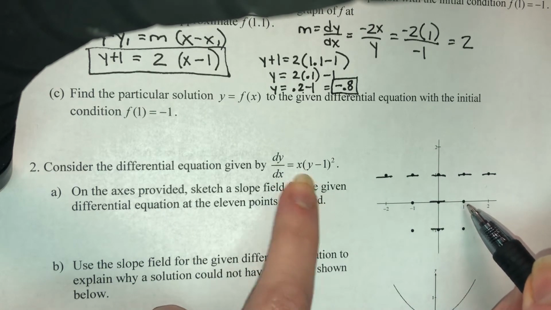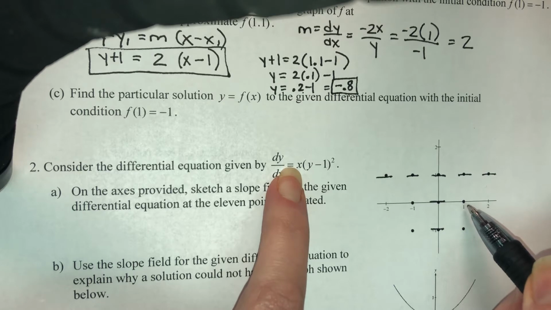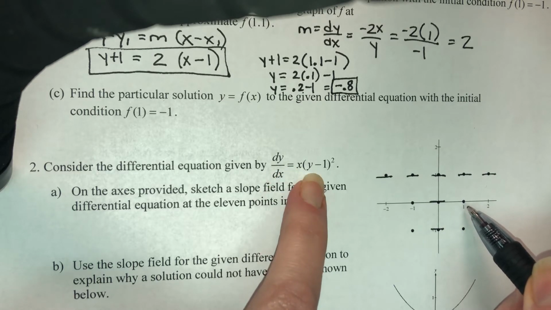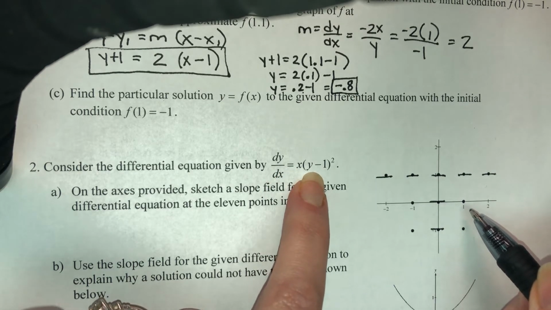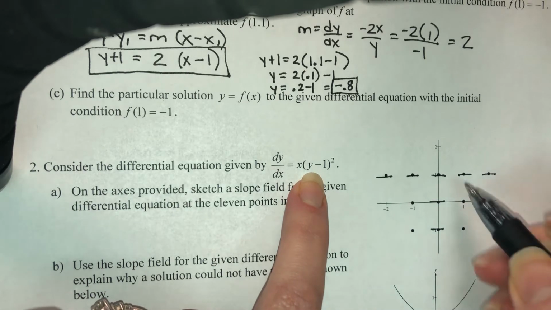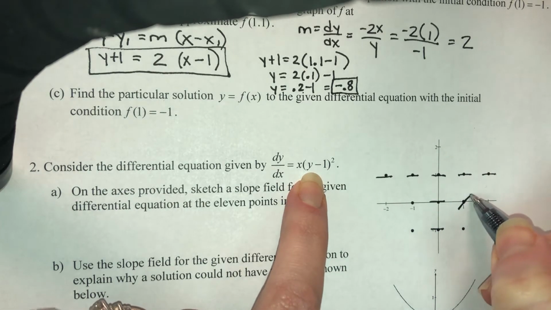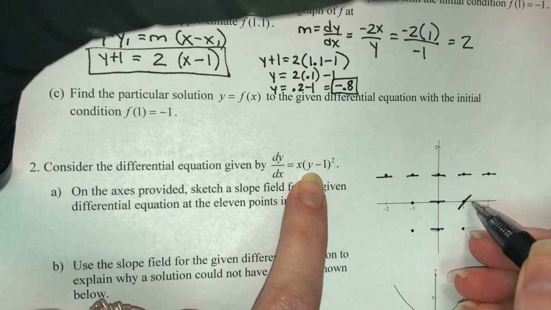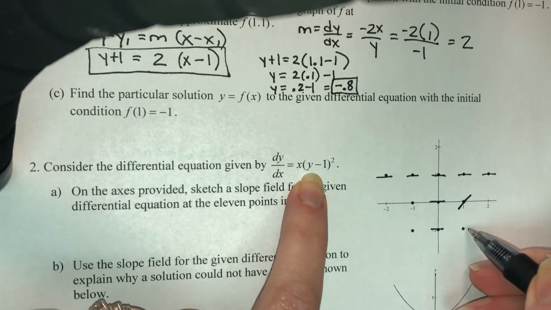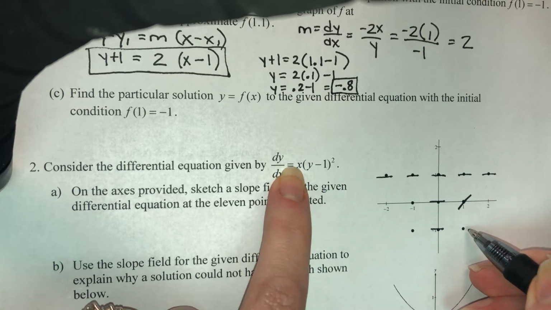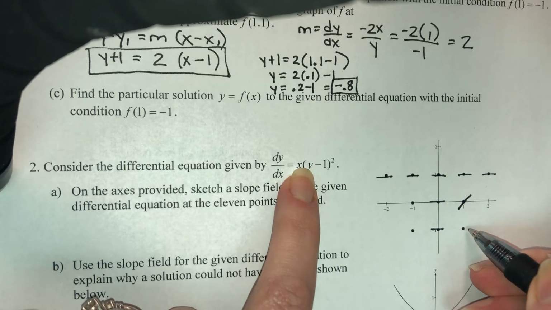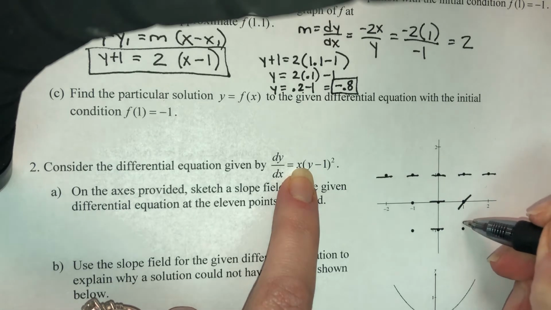1 for x, 1 times anything is itself, and 0 for y. So 0 minus 1 is negative 1, squared is positive 1. So this one should be positive 1. Now 1 for x, negative 1 for y. Negative 1 minus 1 is negative 2, squared is 4. So that's very steep.